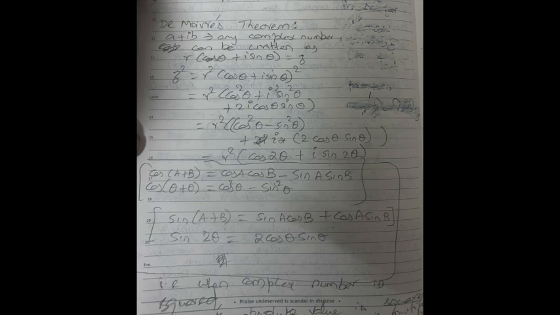So the argument is multiplied by the value n. This is De Moivre's theorem. De Moivre's theorem is: r into cos theta plus i sin theta, the whole power n, is equal to r to the n times cos n theta plus i sin n theta.